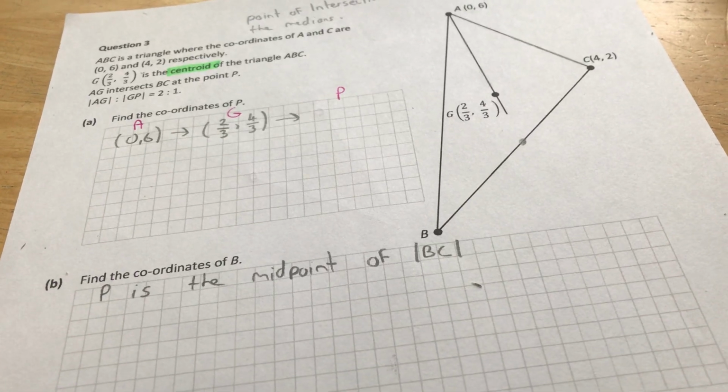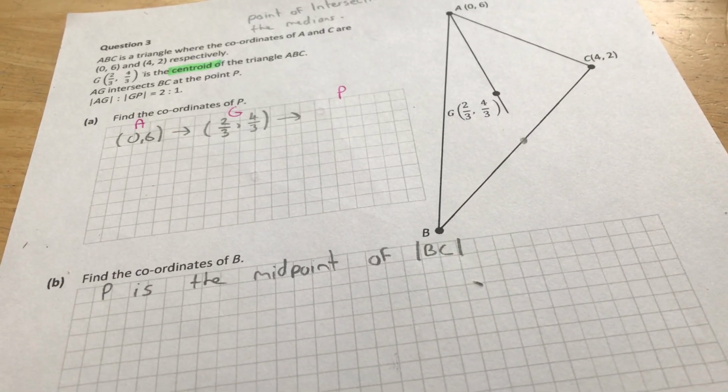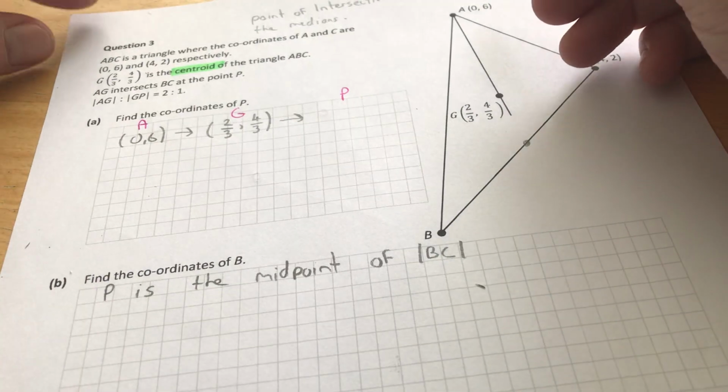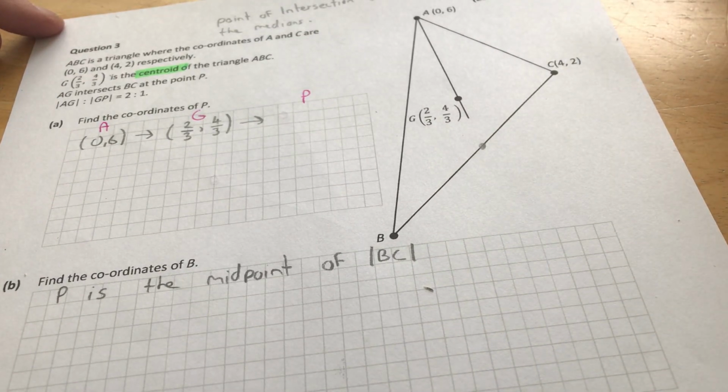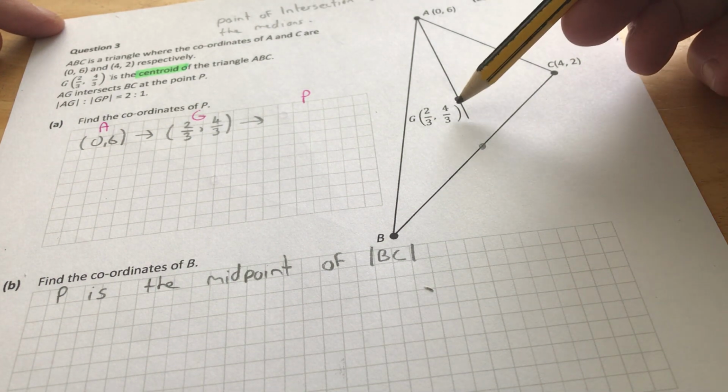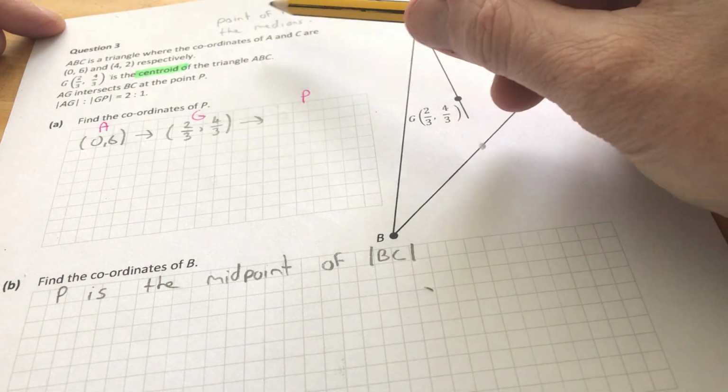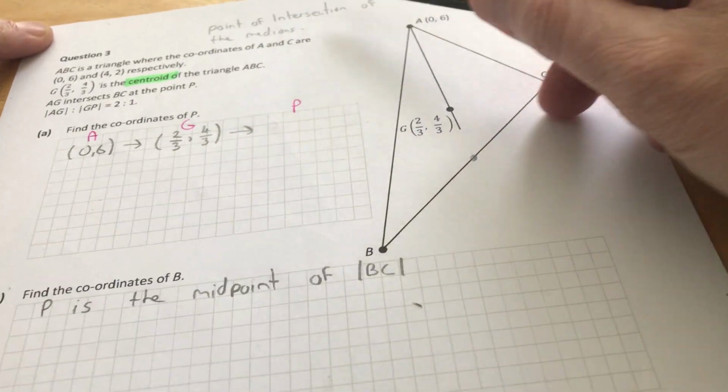So the 2017 coordinate geometry of the line question. ABC is a triangle where the coordinates of A and C are (0, 6) and (4, 2) respectively. G is the centroid of the triangle. Now, the centroid is the point of intersection of the medians.